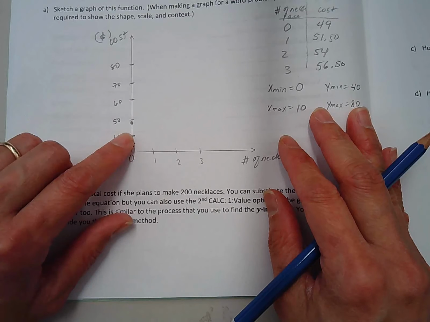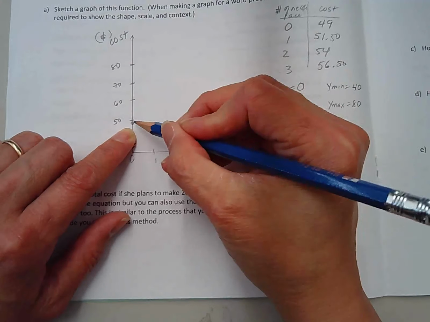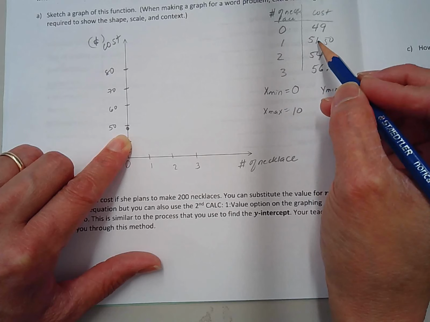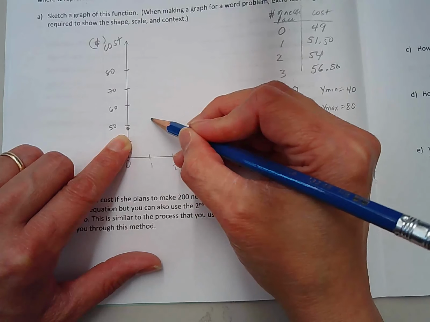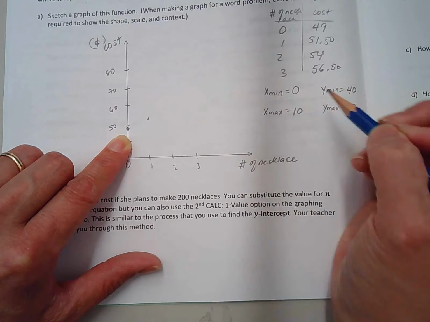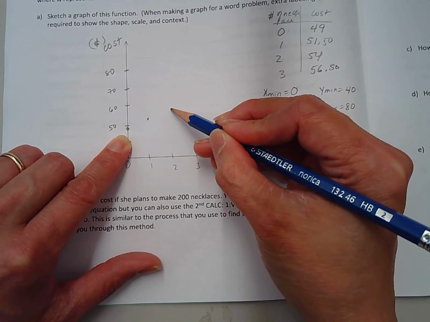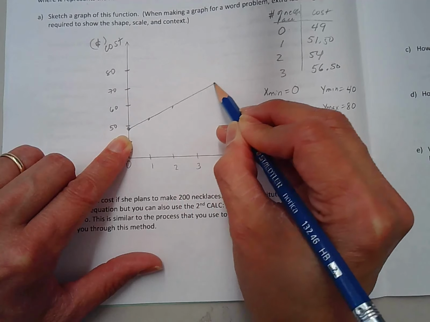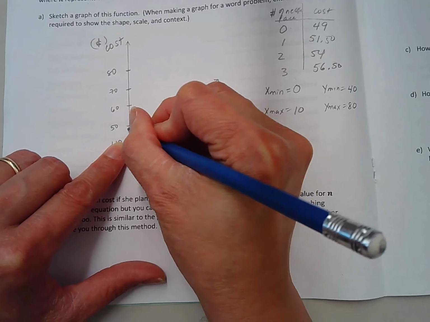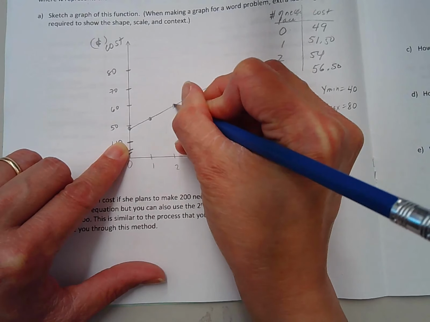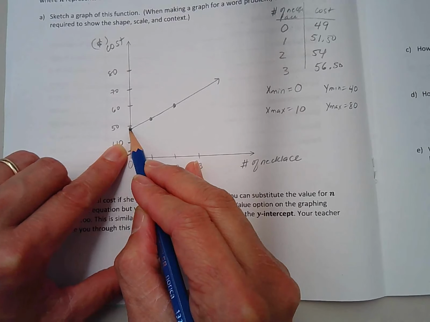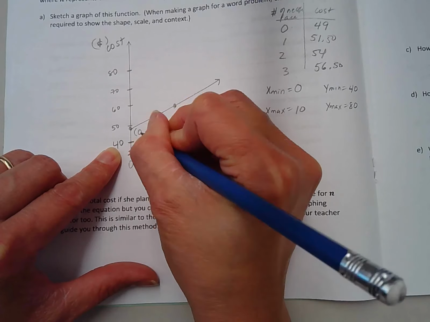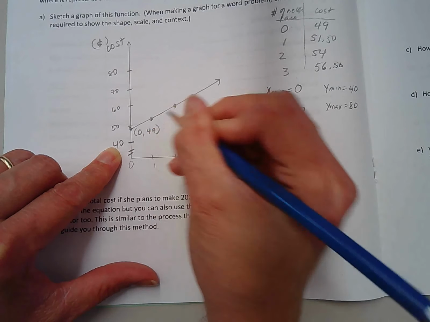49. And then the next one, right there, 0, 49, and then 1, 50, 51.5, 2 is 54. So now your graph is going to increase that way, right? So this is your y-intercept, 0, 49.